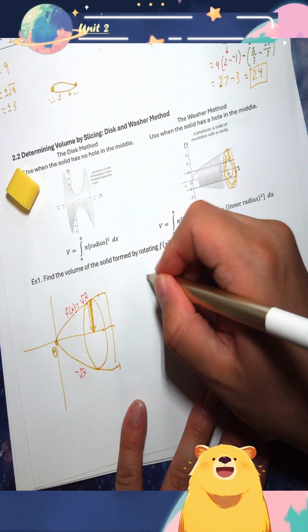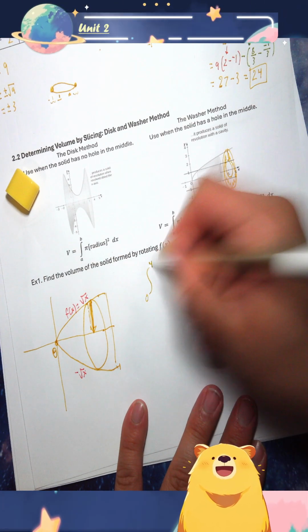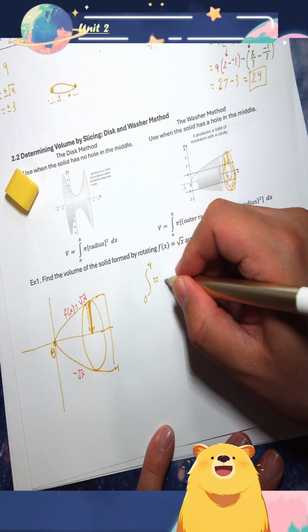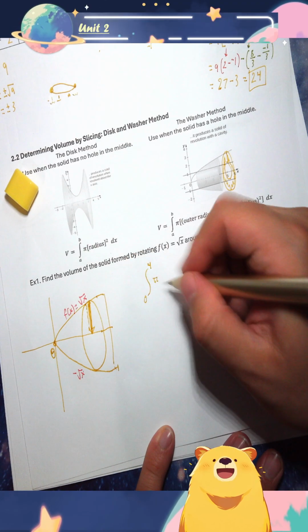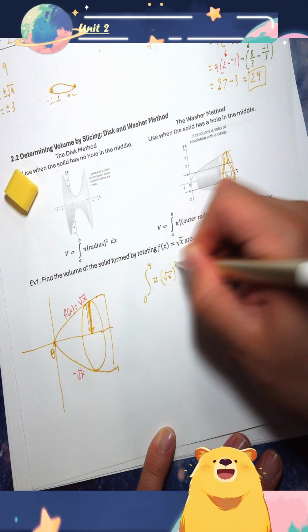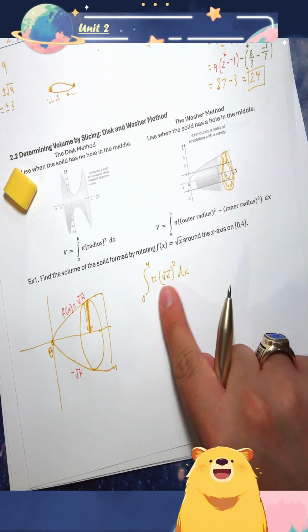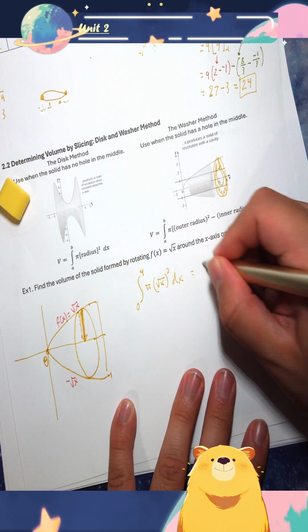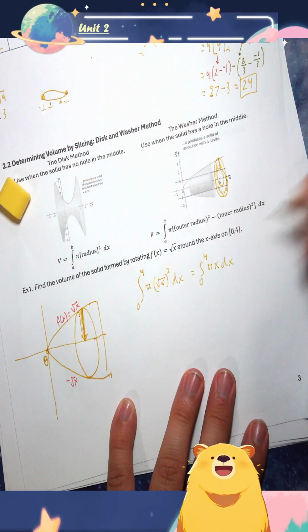So we have the integral from the slice we chose, 0 to 4, of pi times our radius, which we defined as f of x, square root of x squared dx. Well, before anything, a simplification I can make is canceling out the square roots and the square to get pi x dx.